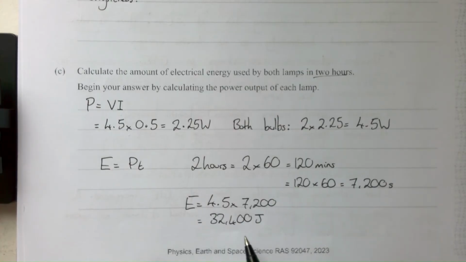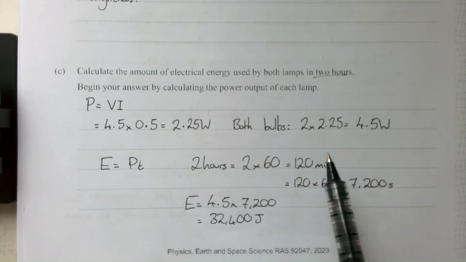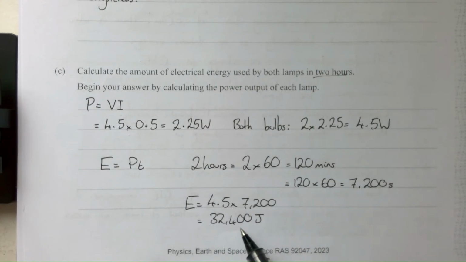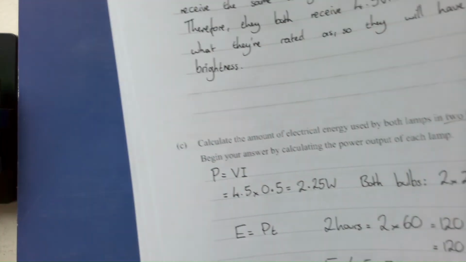And if you forgot to double your power rating, so you only worked out the energy used by one light bulb, then that's also merit. So if you got 16,200, that was also merit. You do all of this together though, you get 32,400 and you get excellence.